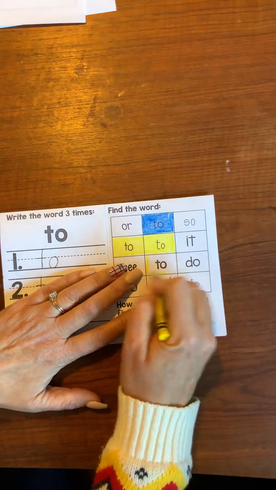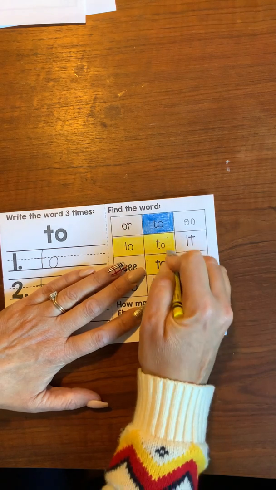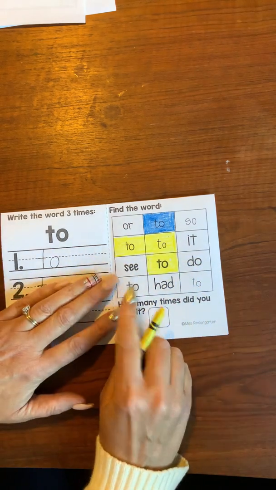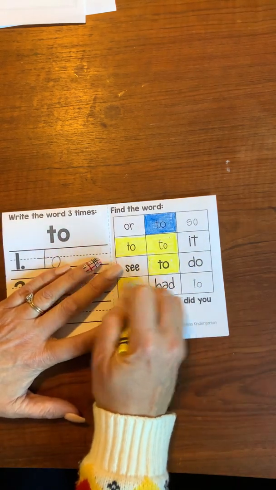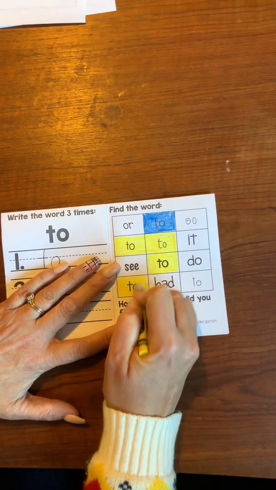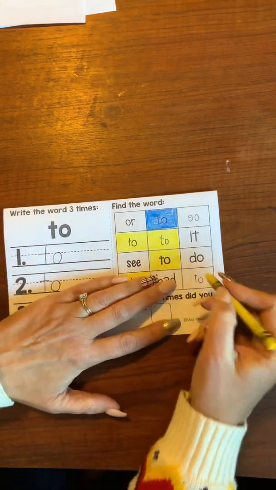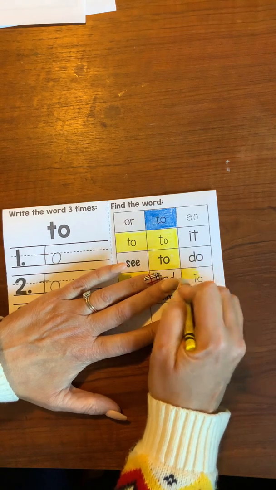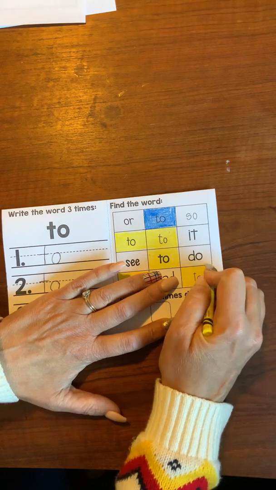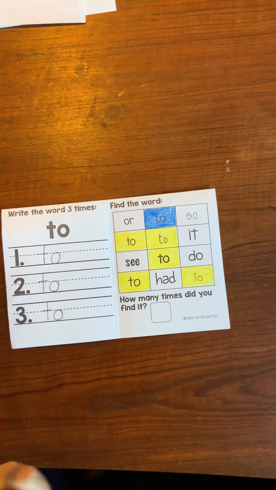Now I have my word to. I'm coloring in to. That is not T-O. That's a D-O. There's a T-O. That's not T-O. Oh, here's one. T-O. They just crossed it way near the top, didn't they? On that T. And now I'm going to count. Did you find it as many times as I did?